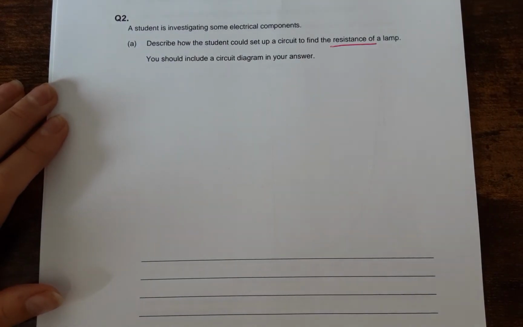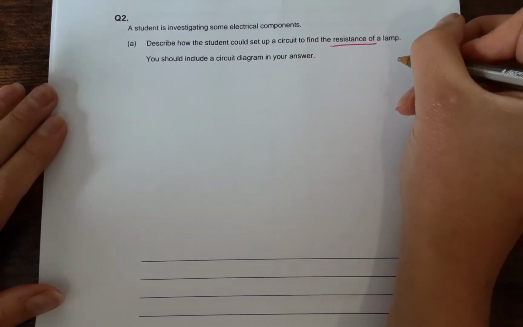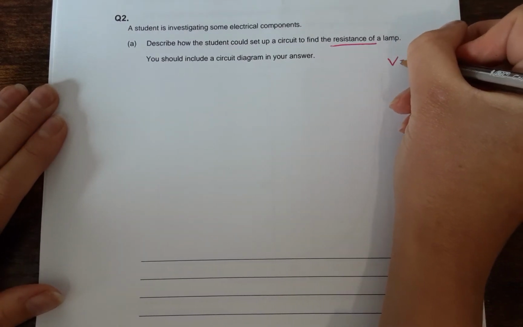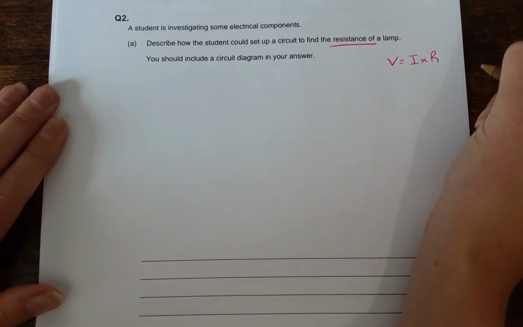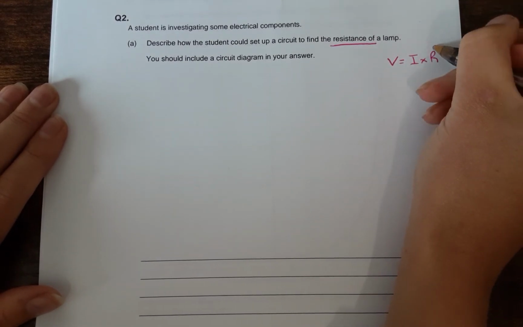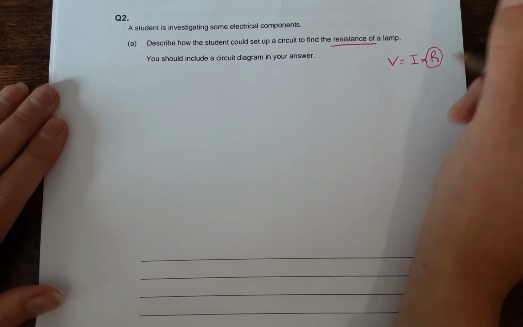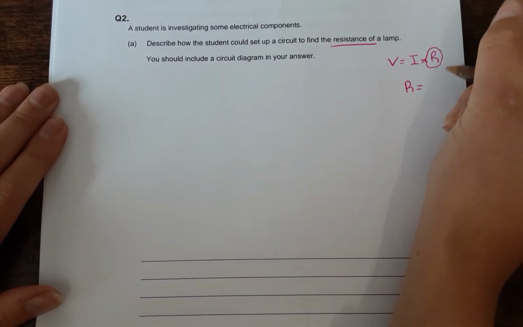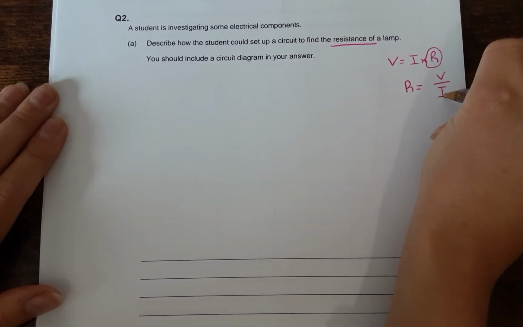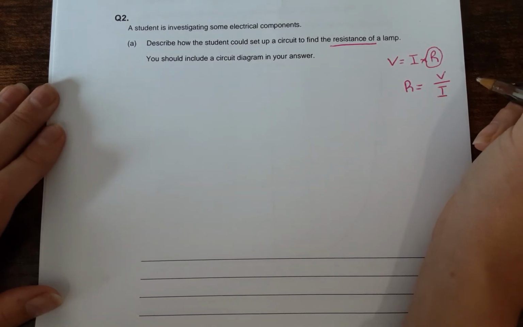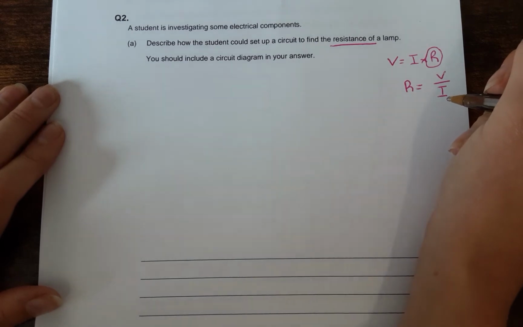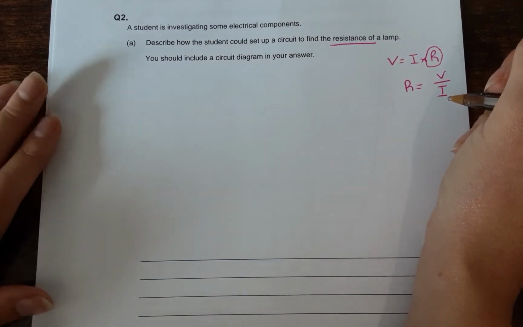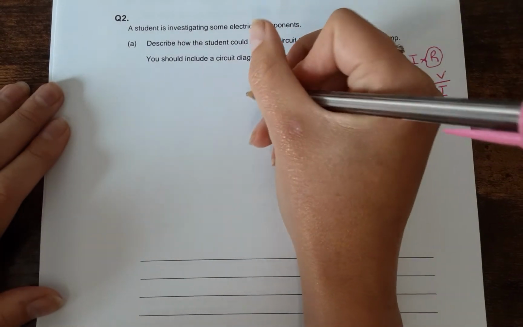Okay, so in order to work out resistance, we need to remember the equation V equals I times R, or potential difference equals current times resistance. So to find resistance, we need to do our potential difference divided by current. We also need a way of measuring the potential difference and the current. So I'm going to draw the setup of the circuit that you will need.